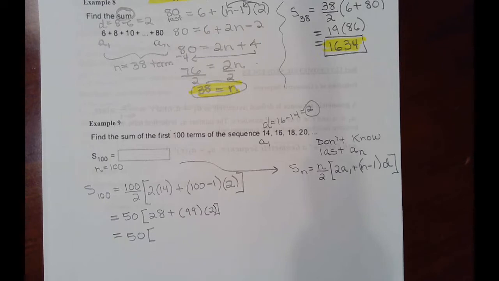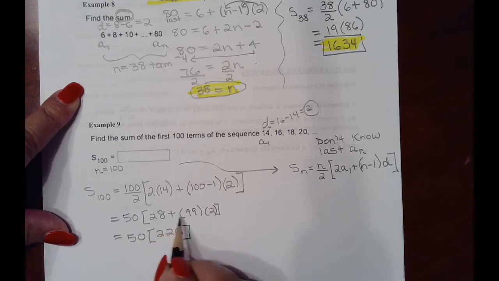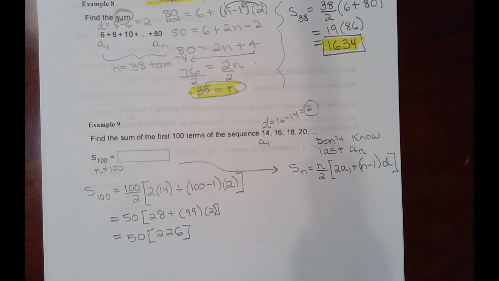So this is going to be 28 plus 99 times 2. So that's 50 times 226. That's just 28 plus 99 times 2 is the 226.